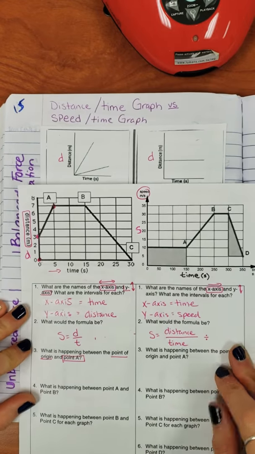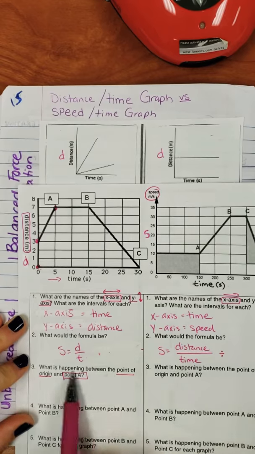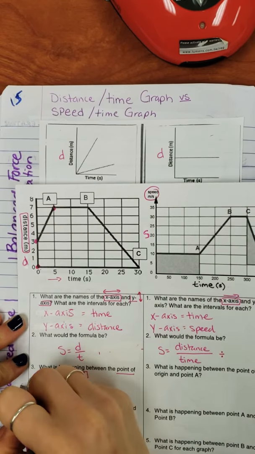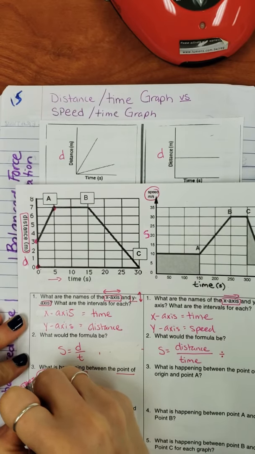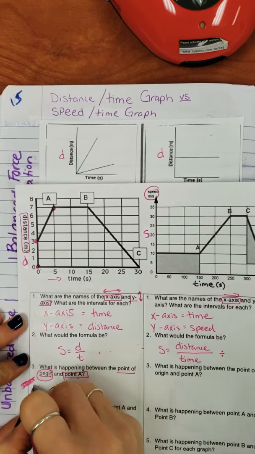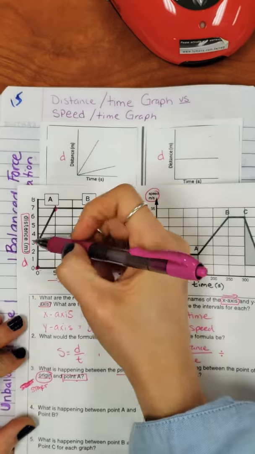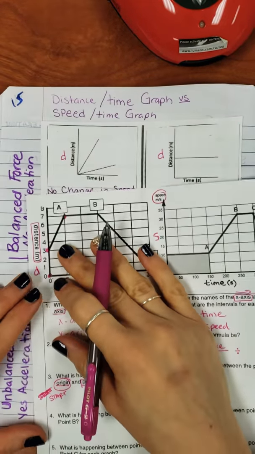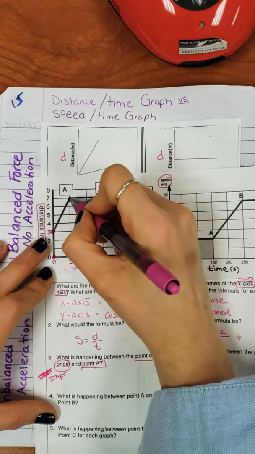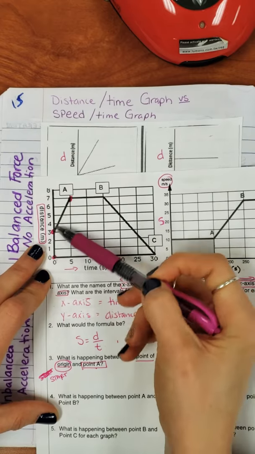All right, next question. So now we're looking at what's happening between the point of origin and point A. Origin just means start. Where's the start? S-T-A-R-T, start. All right, so here's my starting point. Right here, there's my starting point, and there's my A. So I'm gonna look at my distance time graph that looks like this.